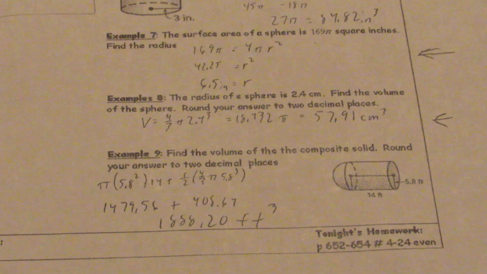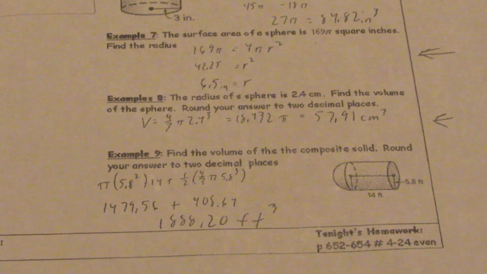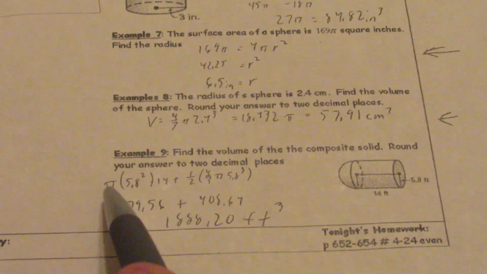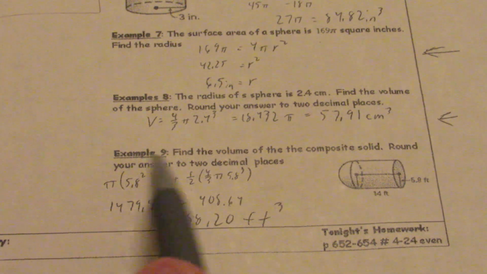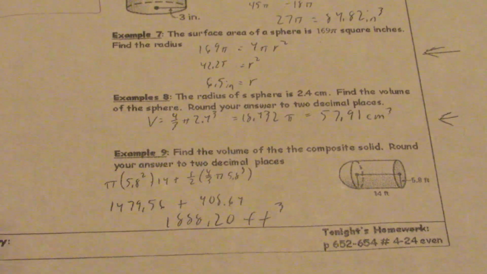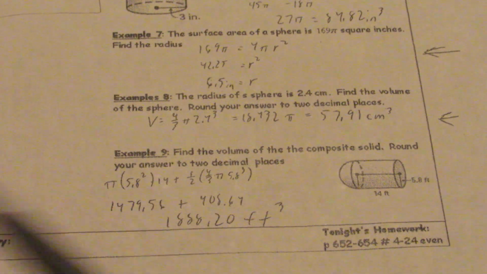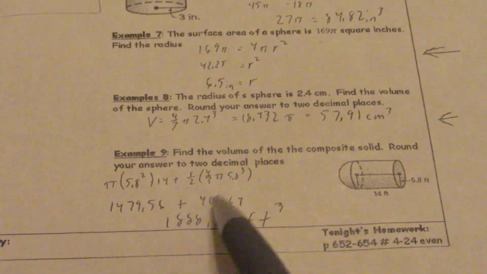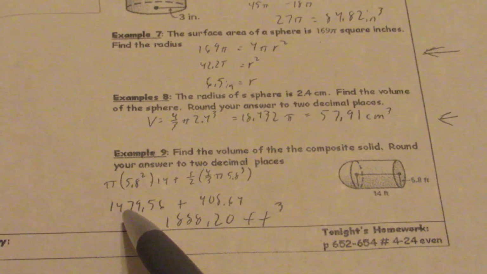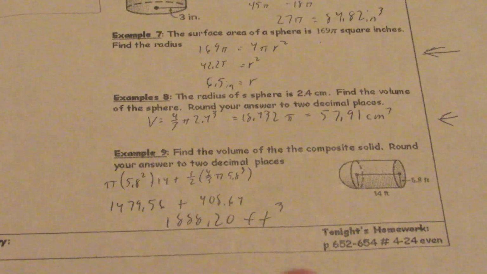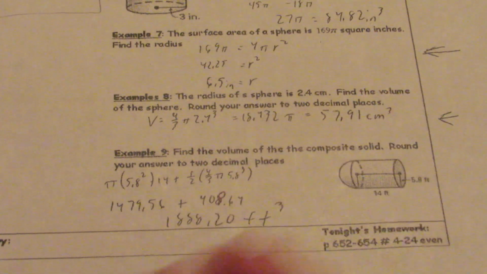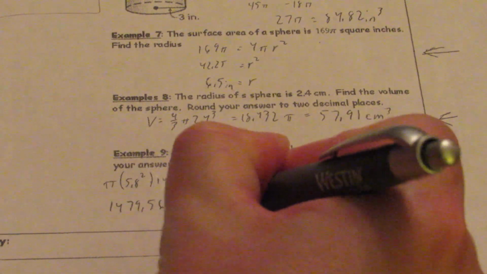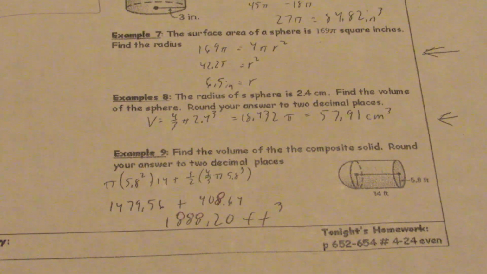Example 9, find the volume of the composite solid. Round your answer to 2 decimal places. So here I have a cylinder and half a sphere. So I have pi r squared h for my cylinder, 1/2 4/3 pi r cubed for my half a sphere. All right, and since they told me to round to the nearest 2 decimal places, I didn't even bother leaving pi in here. I get 1,479.56 plus 408.64. Add those together, 1,888.20 feet cubed.